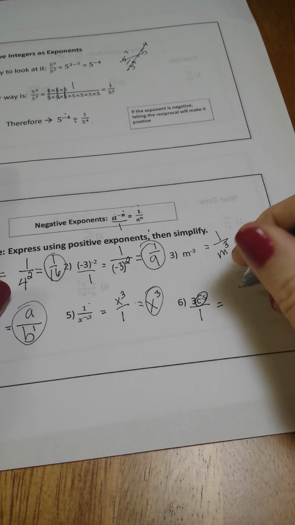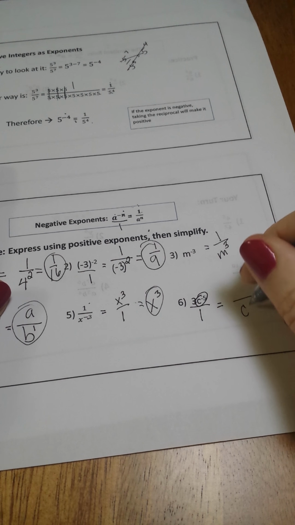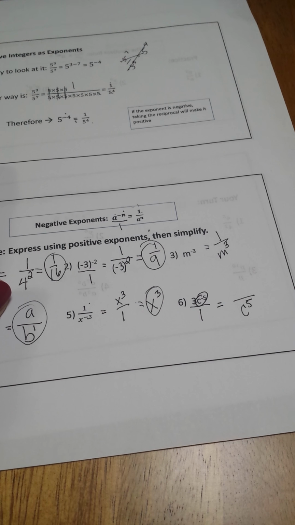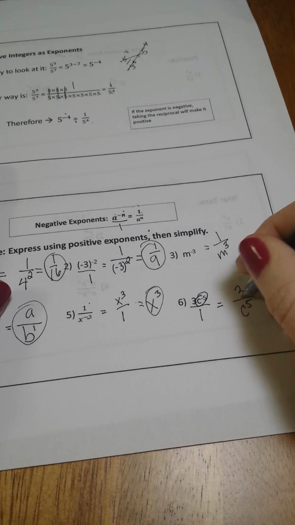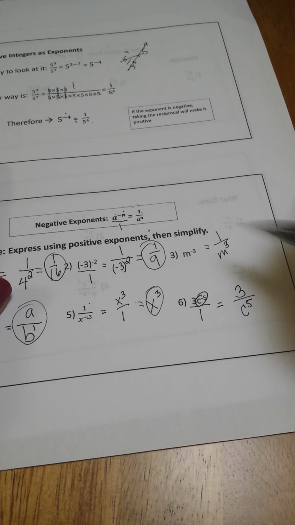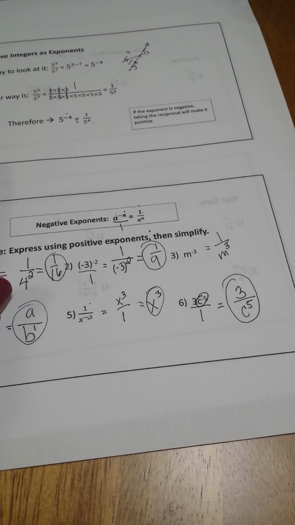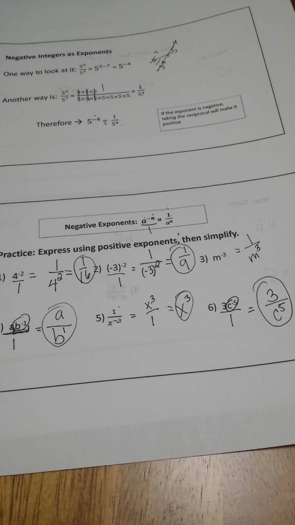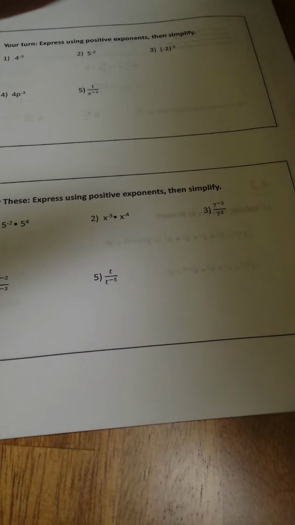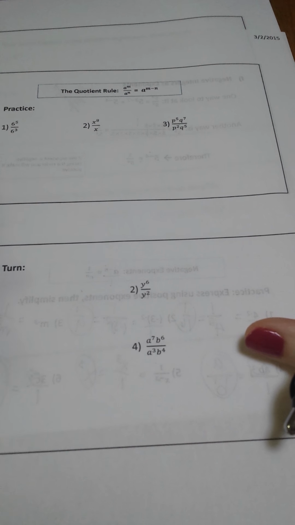So c to the negative 5th has to go down to the bottom in order for the exponent to become positive. 3 didn't have a negative exponent, so it can stay where it is, and we get 3 over c to the 5th. Okay? So that's how to deal with negative exponents.